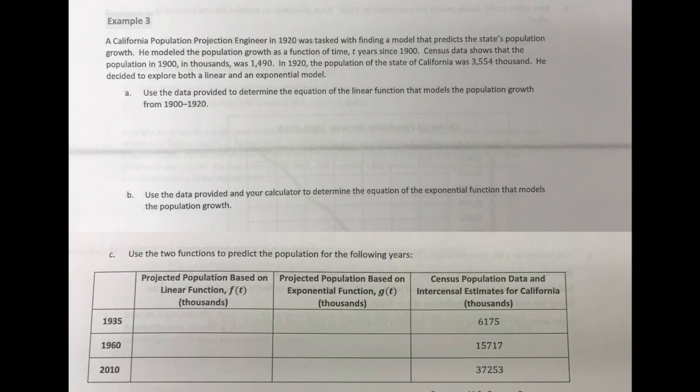One of the things that I love most about algebra is that it becomes increasingly useful in life, and we can apply algebraic models to situations. Let's look at this example right now. We have a problem where they want us to find a model that predicts the state population of California. And so right away I can tell it's continuous.